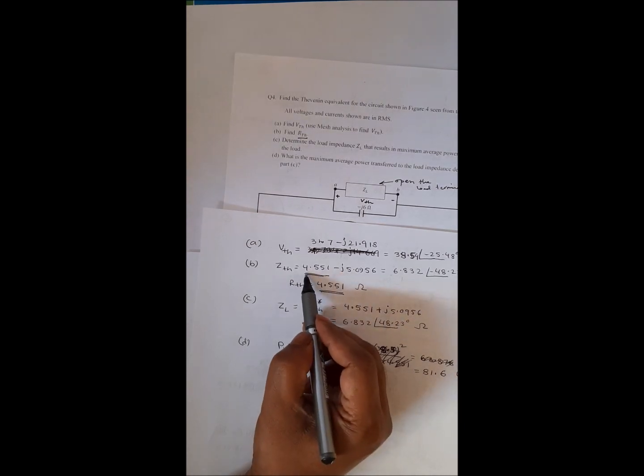To find ZL, it will be the conjugate of Z Thevenin. So if you see, the conjugate of Z Thevenin has the same real part. So the real part is this. The imaginary part was capacitive, so it will be inductive. So opposite, but equal magnitude. So just I find 5.09, this will be positive J 5.09. And the polar form has the same magnitude but opposite angle. So that's the ZL. So we require the load impedance of this to get the maximum power transferred to the load.